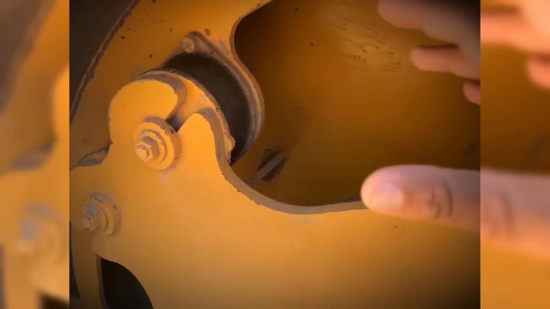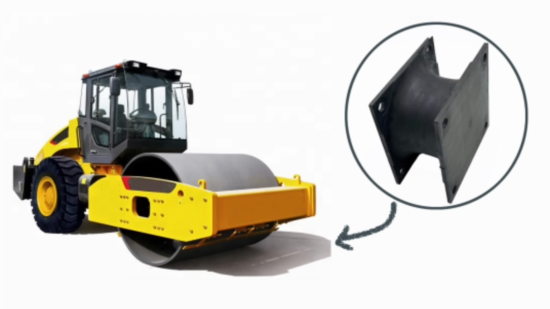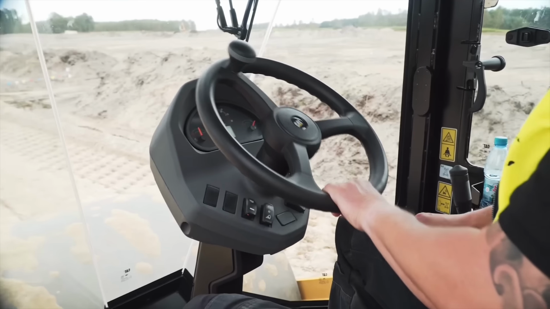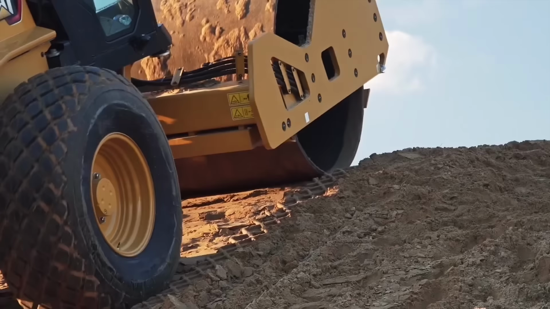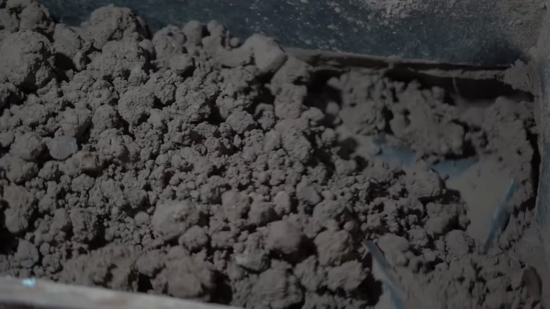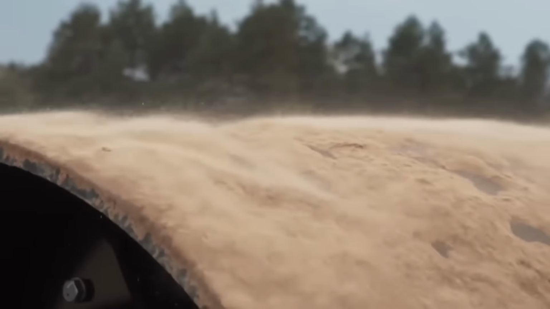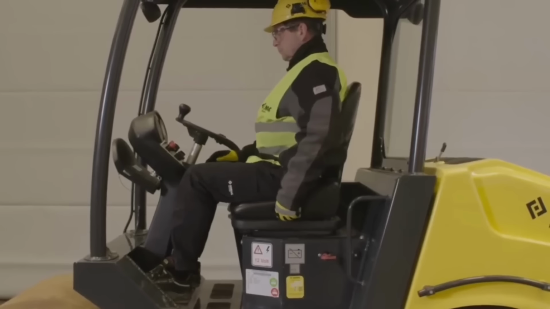Rubber dampers and vibration isolators are installed between the vibrating drum and the rest of the machine, absorbing a significant portion of the oscillations. Additional drum suspension systems are used, and the cab and seat are designed as an isolated zone. As a result, vibration remains where it is needed, in the ground, not in the operator's body. This allows the drum to operate in aggressive compaction modes without compromising comfort or long-term health.